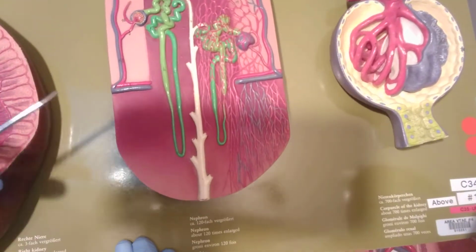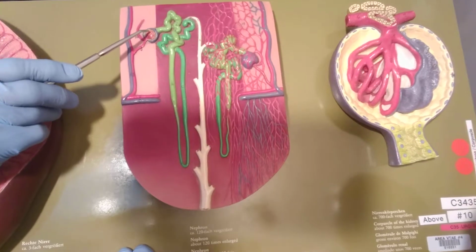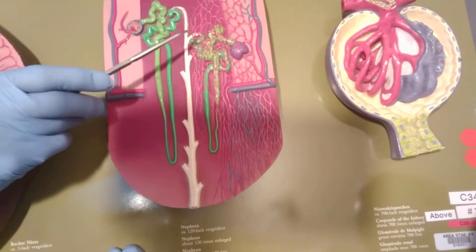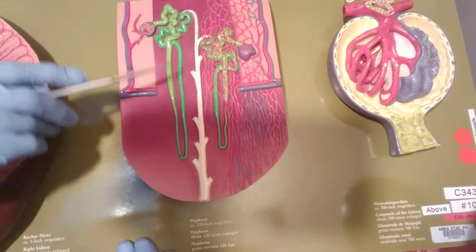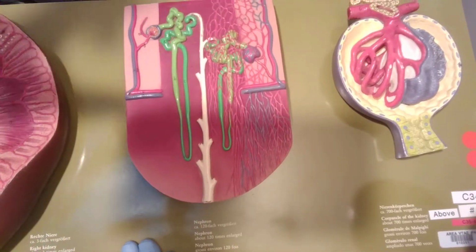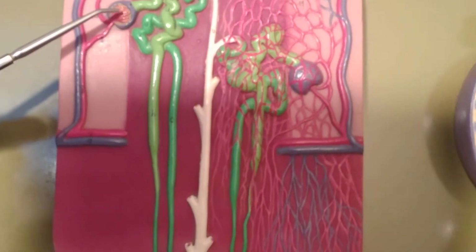Okay, this is a model that shows you the nephron, the glomerulus here. This is one glomerulus and this is another one, and it also shows you the 3 or 4 parts of the nephron. Taking a look at it again, this is one nephron.